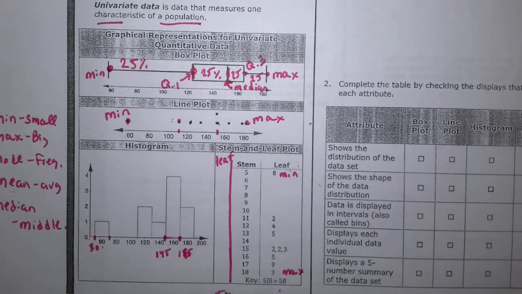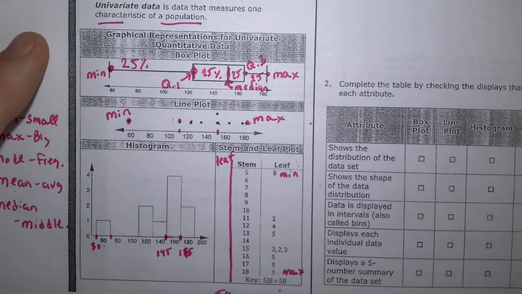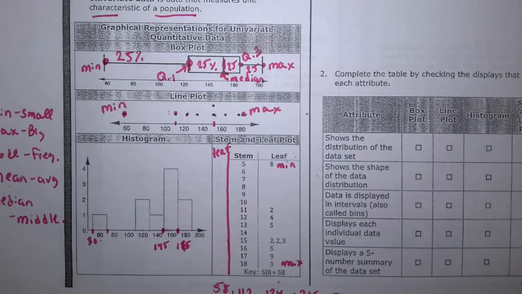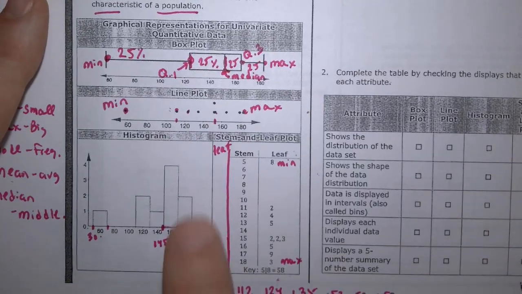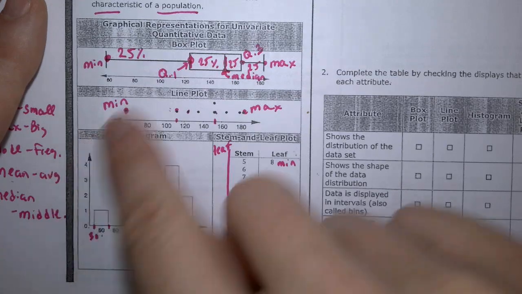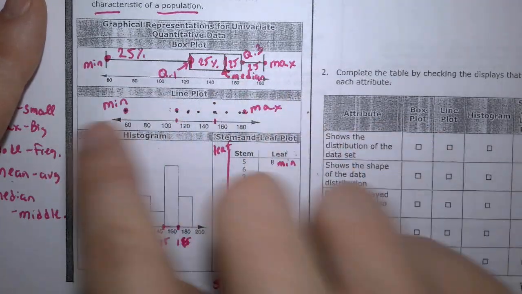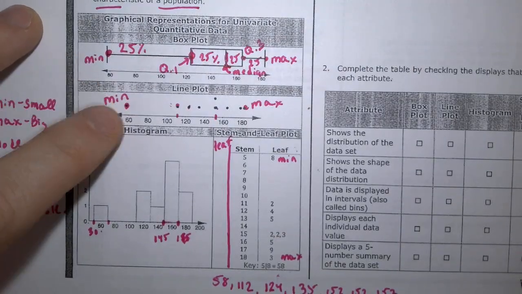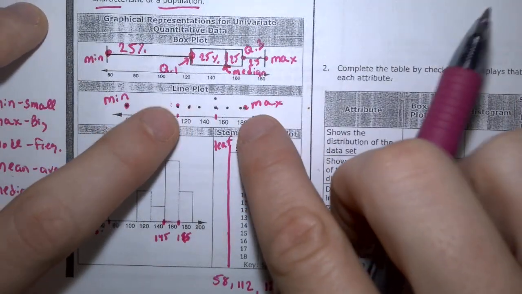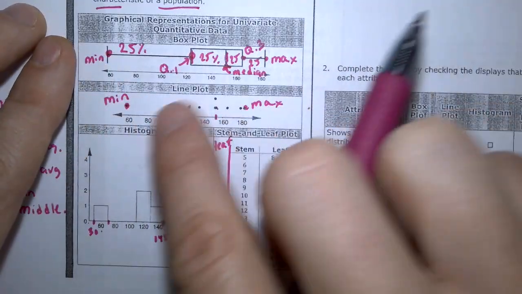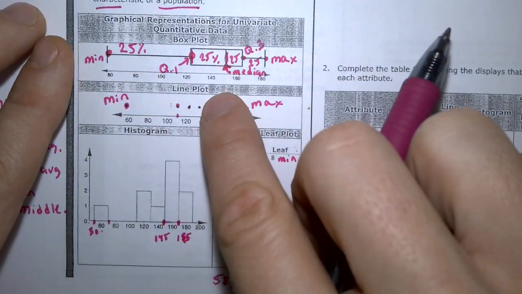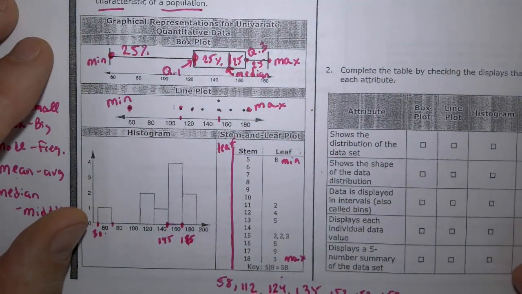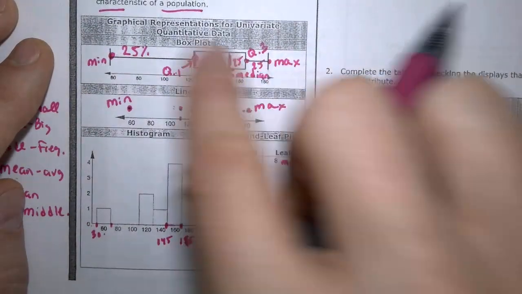Now that we finally got what the actual graphs are, now we're going to focus on what they are good at, okay? And each one has some specific pros and cons, all right? So a line plot is pretty good if you really need to see each individual detail and how it's shaped. Like you can kind of tell that this guy over here is off on his own, but most of the data was right here, spread out. And not only that, but we only had one repeat number. Everything else had just one value. So there's certain things that the line plot can tell you that the box plot couldn't.